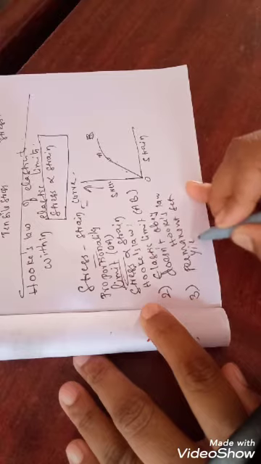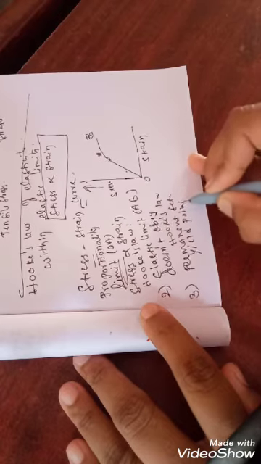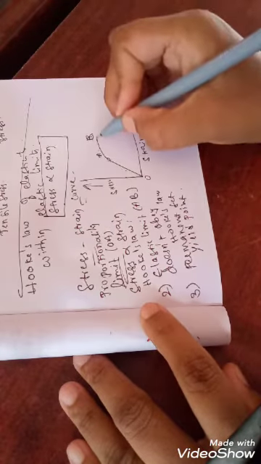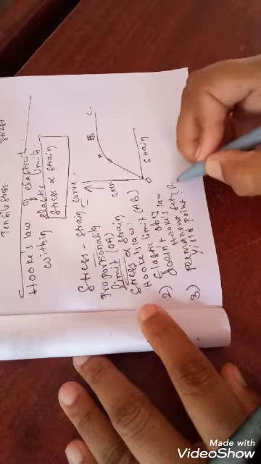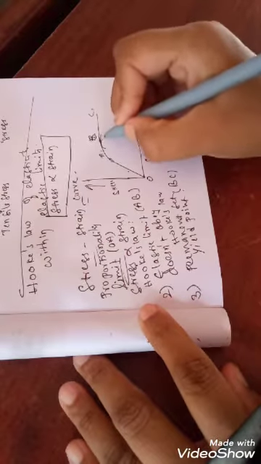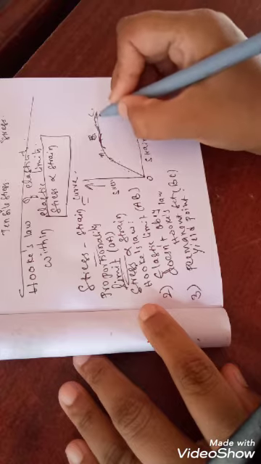Now next, the third point, permanent set, or we also call it yield point. Okay, yield point, permanent set or yield point.